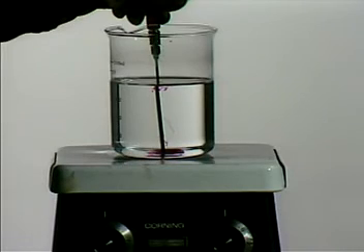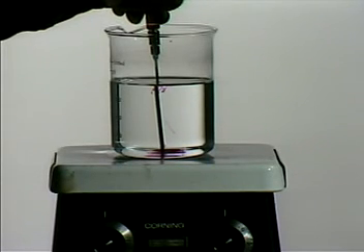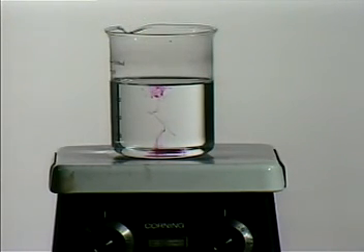Another form of heat transfer is convection. Convection is the transfer of heat within a fluid that occurs because of the movement of the fluid. Convection can be either of 2 types: natural convection or forced convection. We'll use this container of water and dye to show how natural convection works.